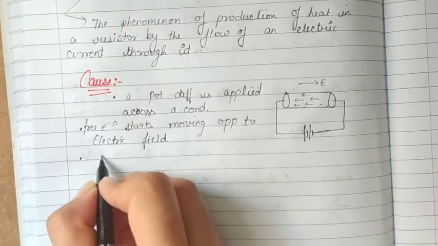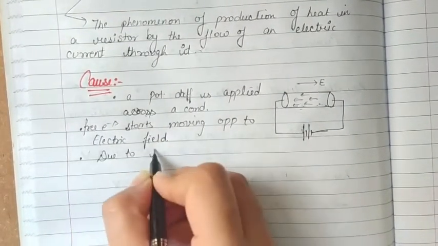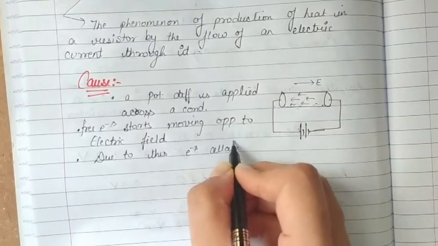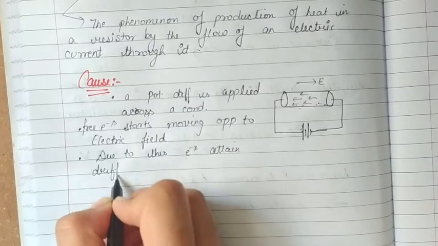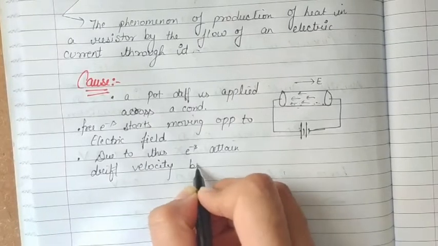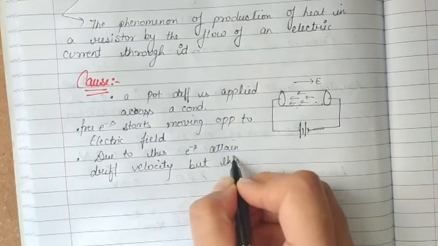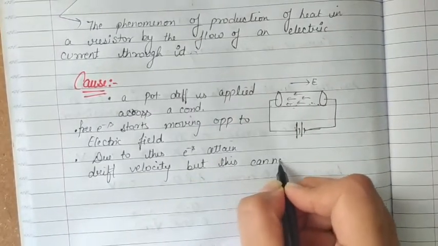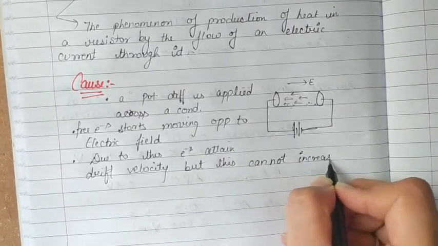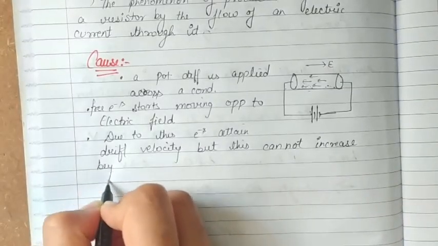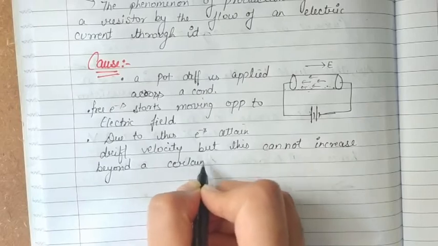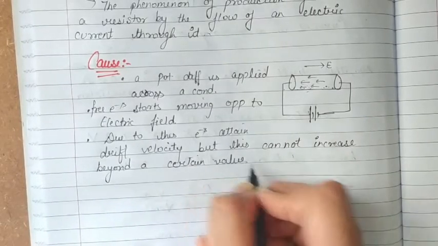Now due to this, electrons attain drift velocity or speed, but this cannot increase beyond a certain value, right? This cannot increase beyond a certain value.